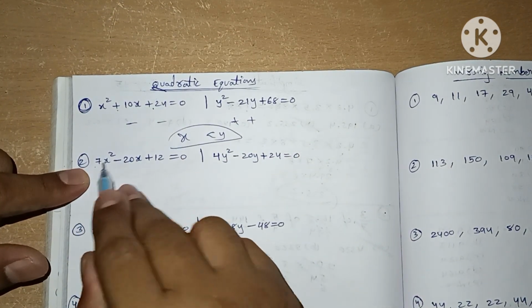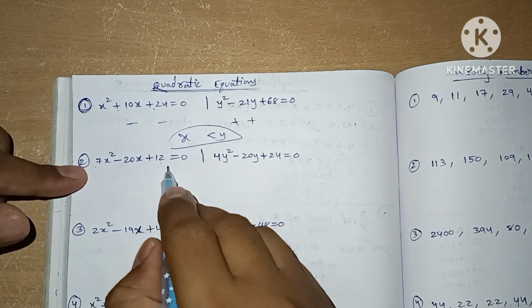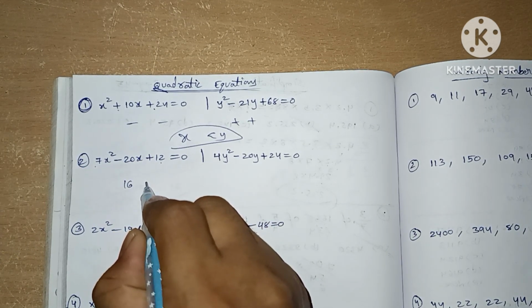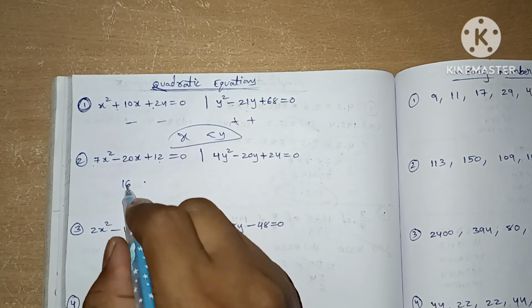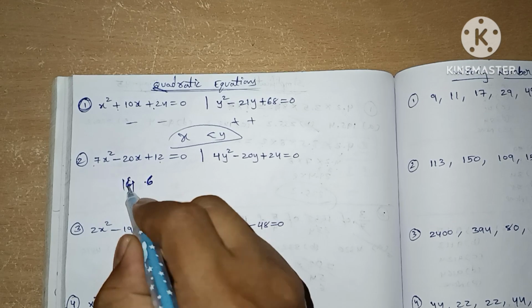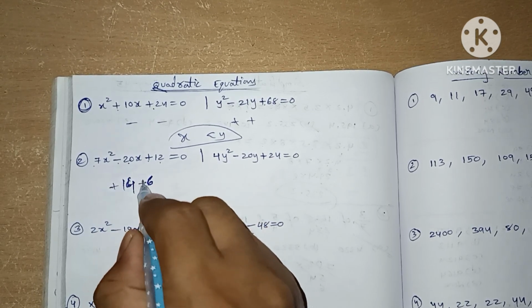Let's see the second one. 7 12 times is 84. 84 means here 20 by 84. 14 6 times is 84. So we get 20. Minus and plus means the roots are positive.